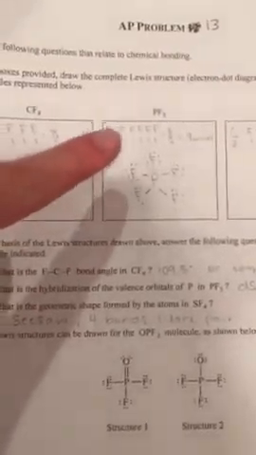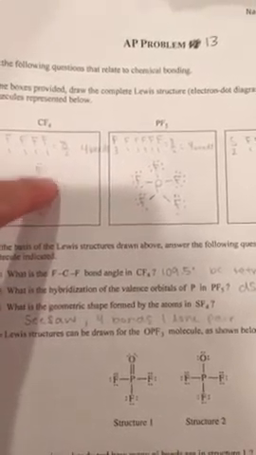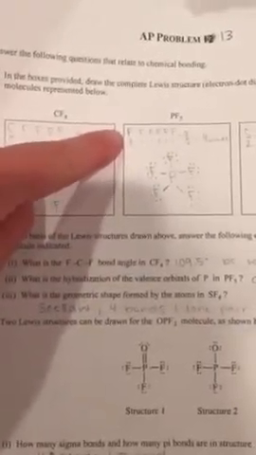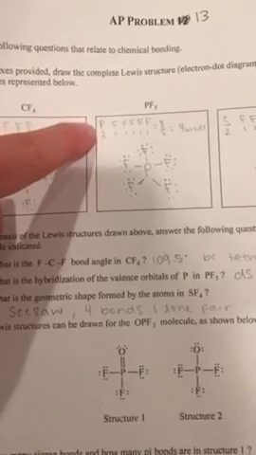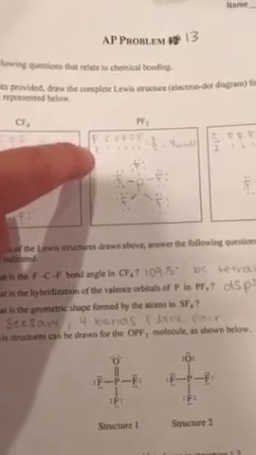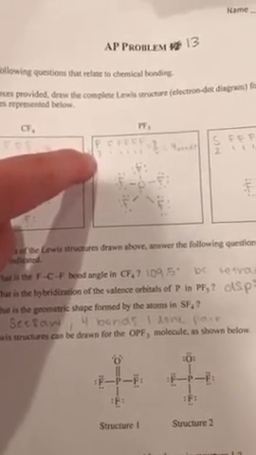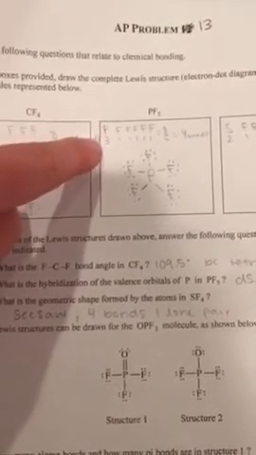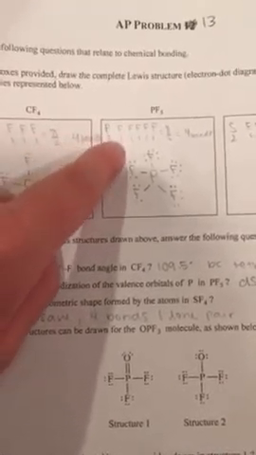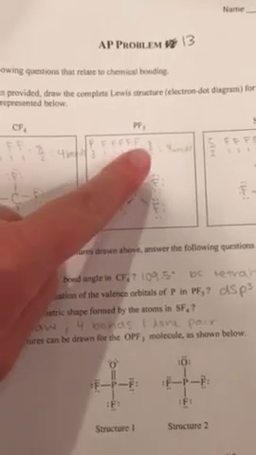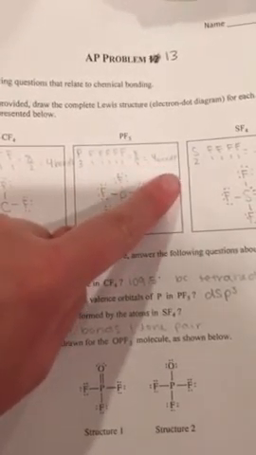So the next one is PF5, and this one's different than this one, and we'll see why in a minute. So I started out by doing the same thing. I wrote the element and then how many valence electrons it still needed. So P needs 3, and then there's 5 F's and they all need 1, so that's 8, and you divide that by 2 and it's 4 bonds.